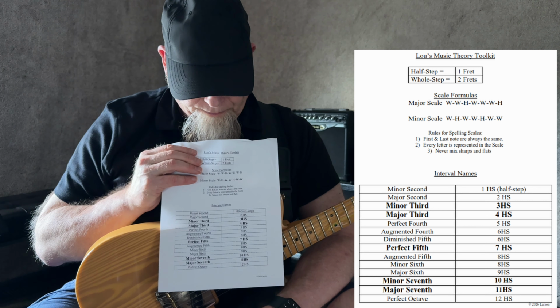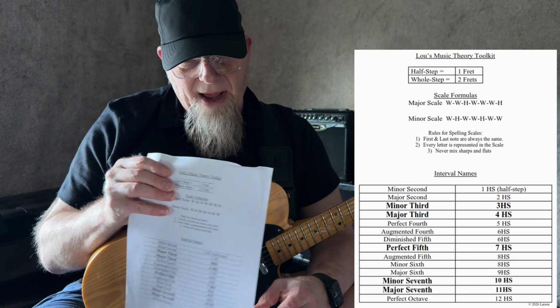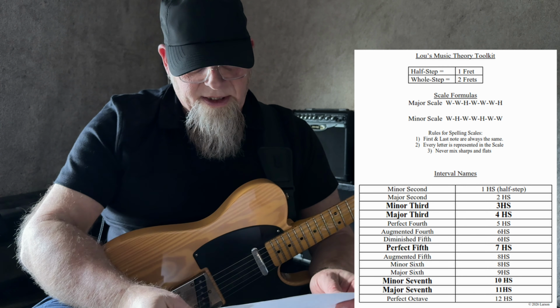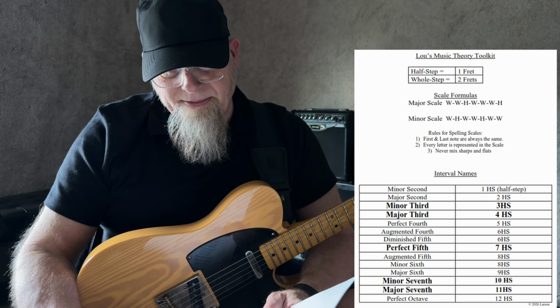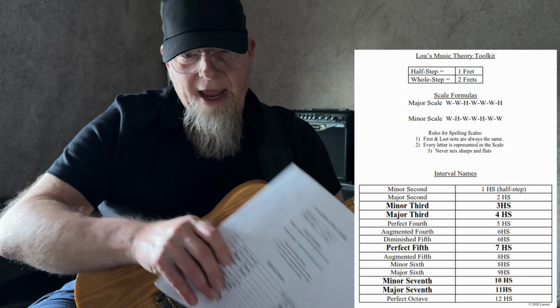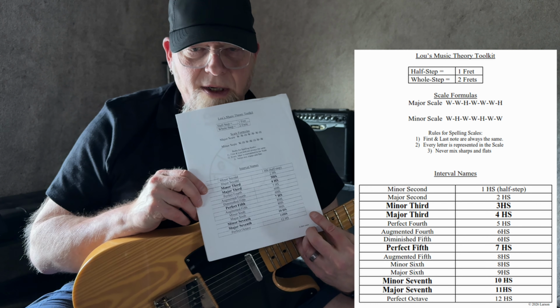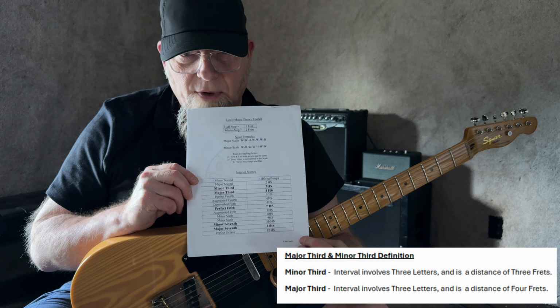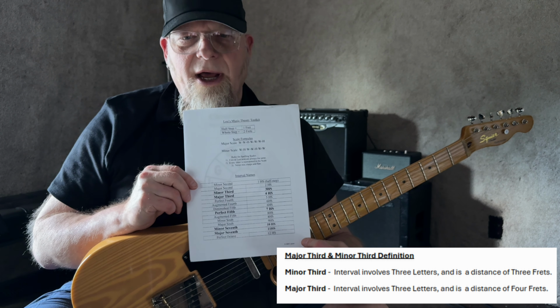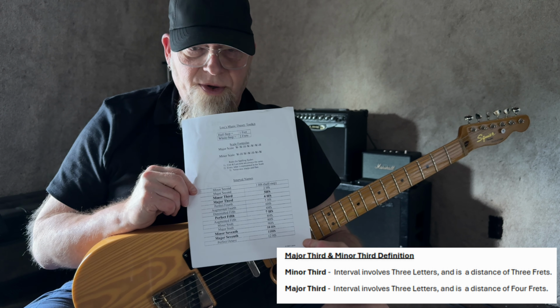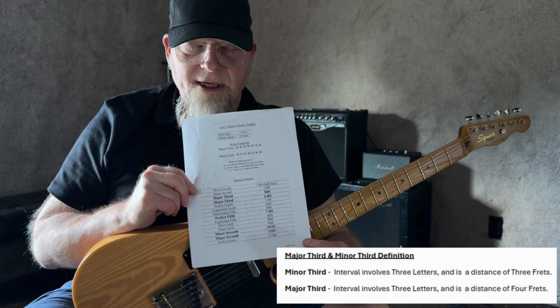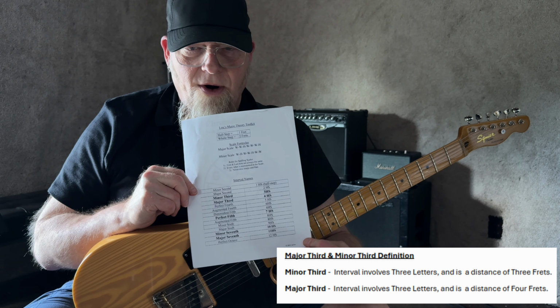But this also has some points of reference on it, and it shows the numbers of half steps in the certain interval names. Now, if you look at this chart, you'll see that for the thirds, there's only two types. You can only have a minor or a major third. That's true for seconds, thirds, sixths, and sevenths. They can be minor or major.